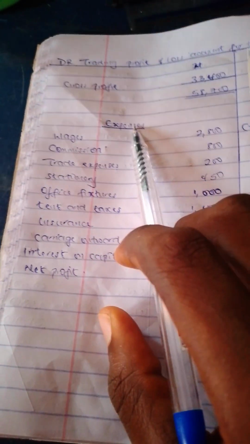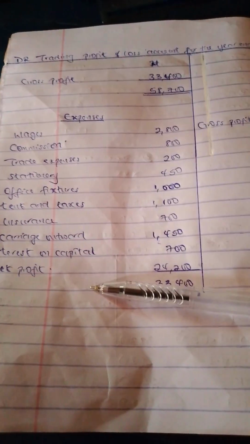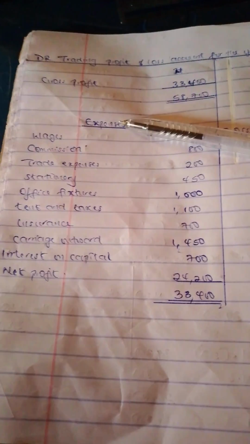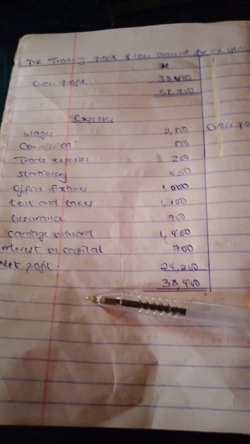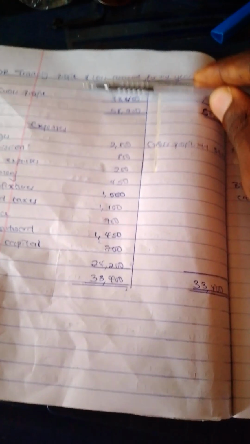Now the expenses here, you move over to this, it is called the profit and loss. From the expenses down is called the profit and loss, while this aspect is only called the trading. All this is only called the trading. Now this is called the profit and loss.